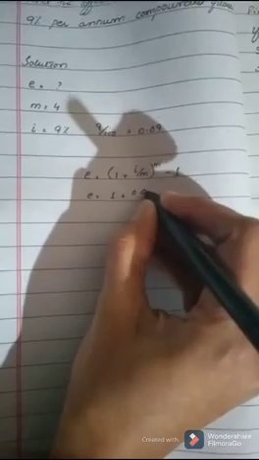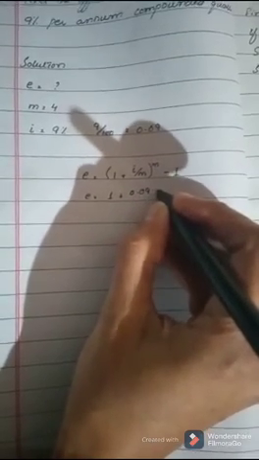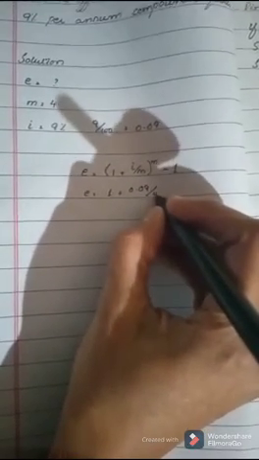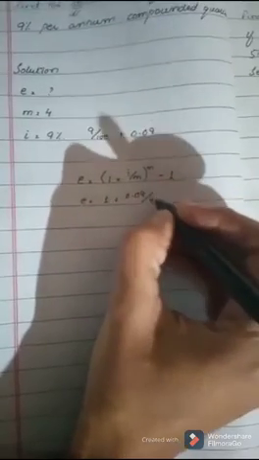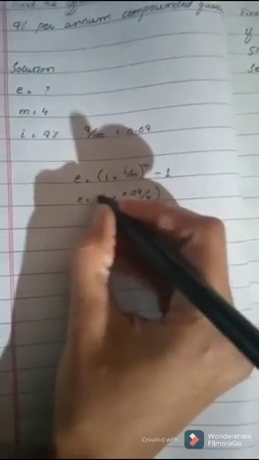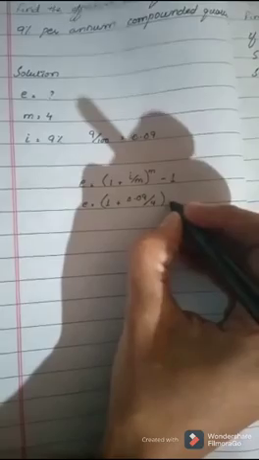So E is equal to 1 plus 0.09 divided by 4, m is 4, minus 1.